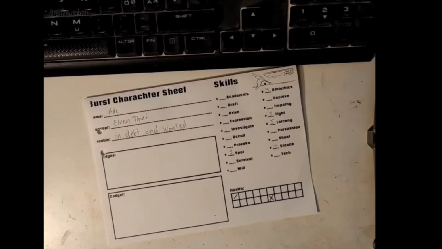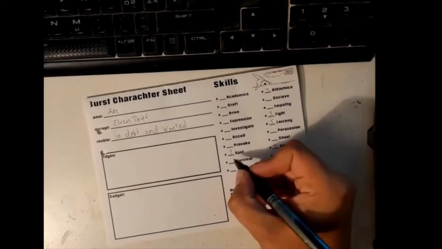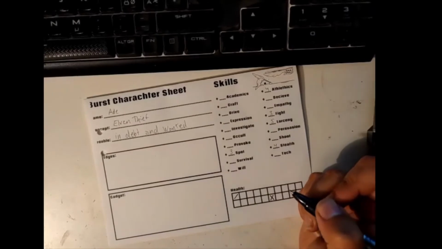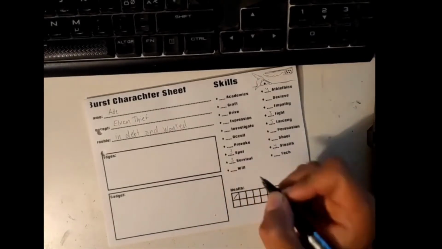I also think he should be pretty good at survival, living off the land when he travels. I think that's a good idea. So I'm gonna put my last 3 on survival.